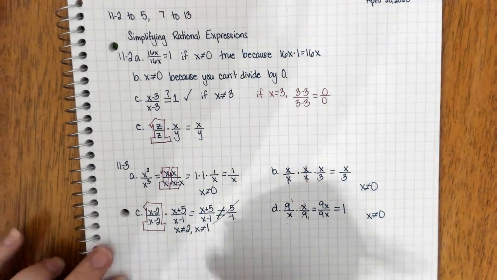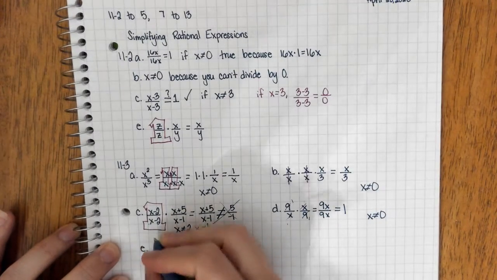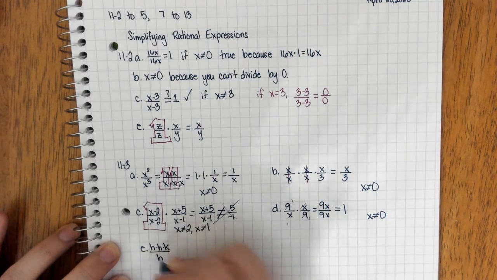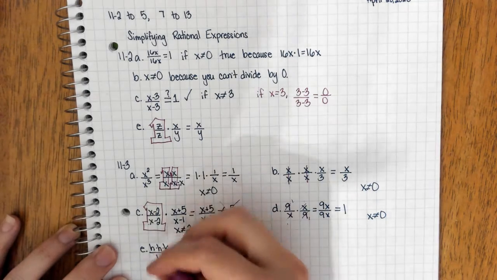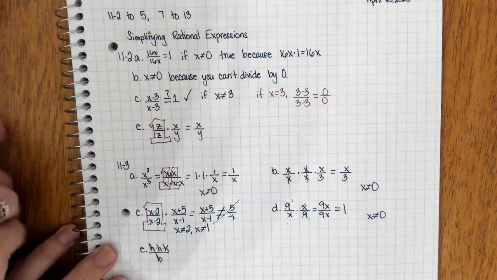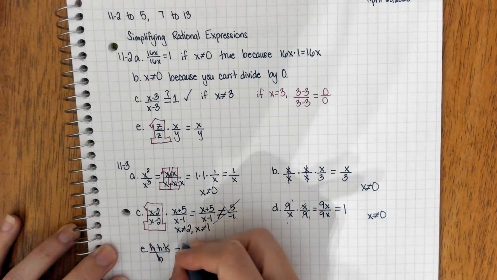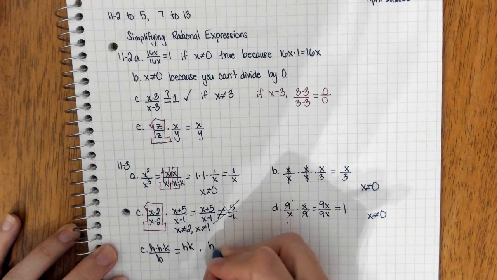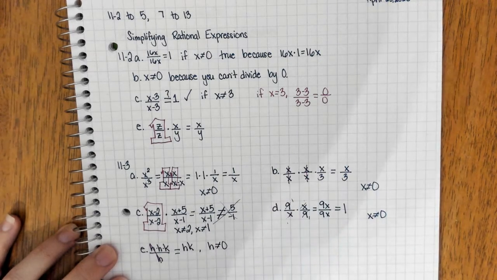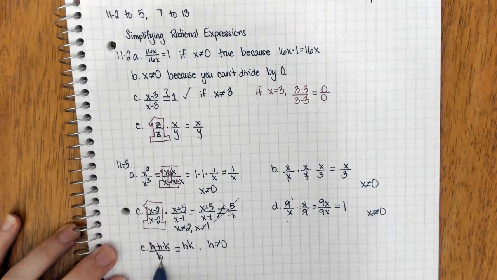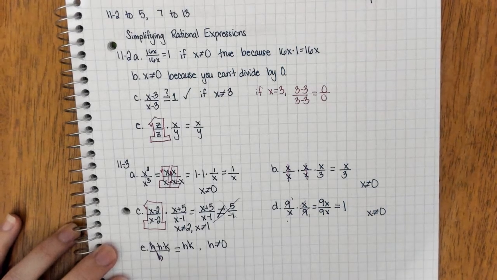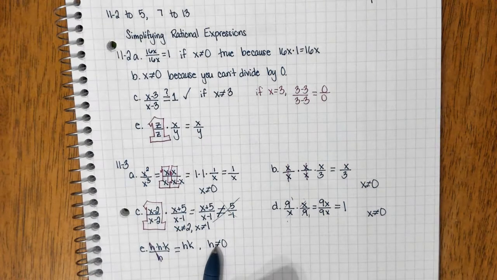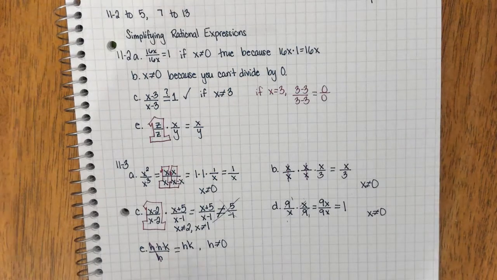Let's see. E is h times k over h. Same idea. 1h on top and 1h on bottom cross out. So we're left with k, or hk. Again, as long as h doesn't equal 0. Because then we would be dividing by 0 in our first step. You always look at the first step. What would make this 0? You could do your excluded values before you do anything else if you wanted to.